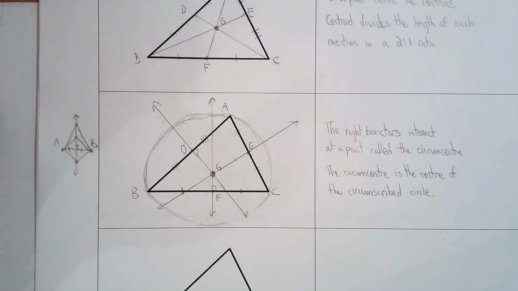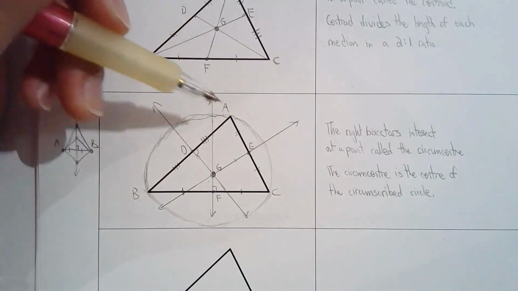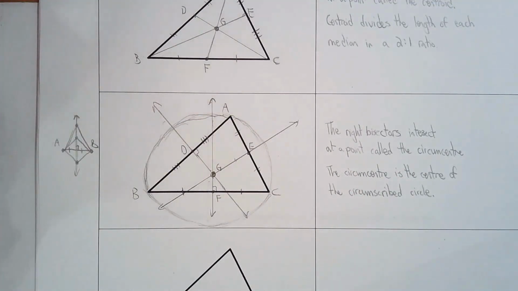G, where the right bisectors intersect, has to be the center of the circle. So you just add some fancy words: circumscribed circle, circumcentre. But at the end of the day, this is just the center of the circle that's created by points A, B, and C. That's all you really need to know.